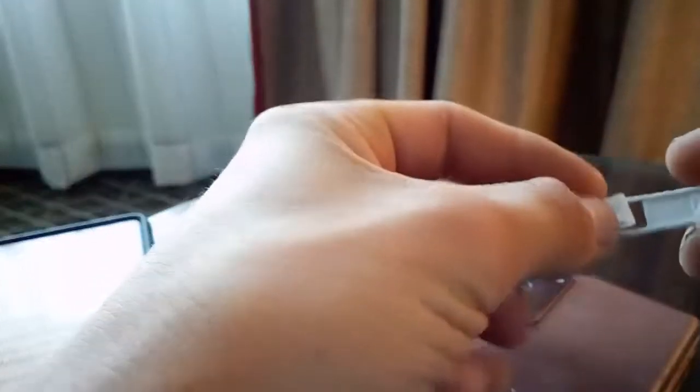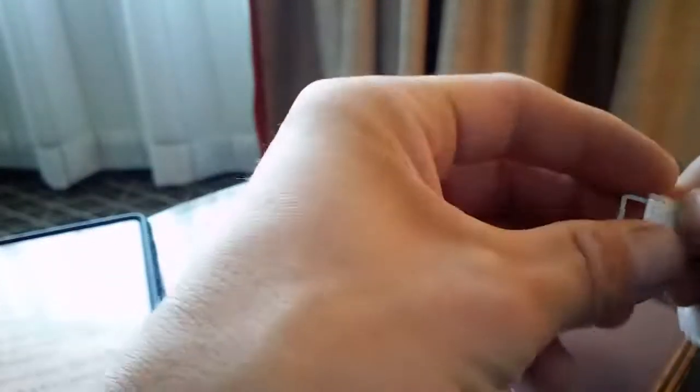Should be pretty easy to tell due to the fact that it is formed that way. But apparently, it's not as easy as it looks. There we go. Maybe it is as easy as it looks, but not for me. Oh my goodness.